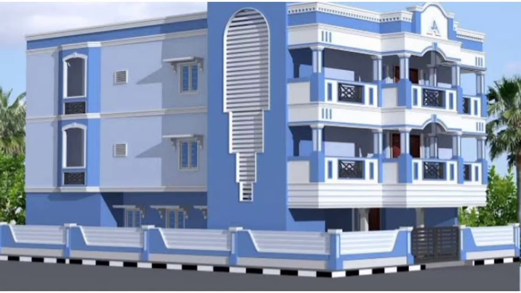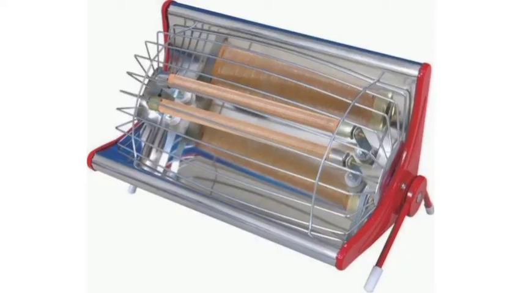Light colored buildings stay cooler in summer because they reflect much of the incoming radiant energy. Electric room heaters are provided with a highly polished reflector so that maximum heat is reflected into the room.